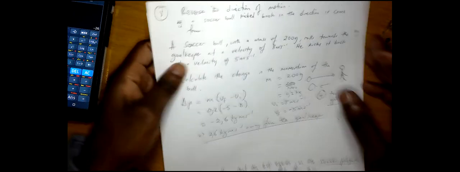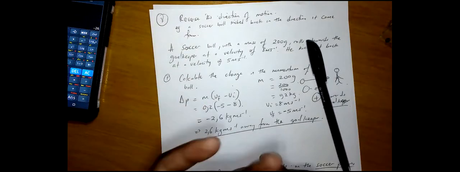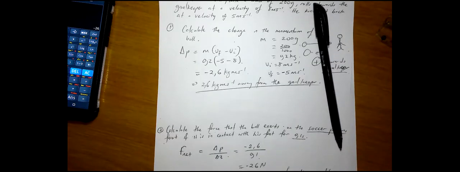So when you're dealing with momentum, first of all, remember this is the end of our lesson. In our next chapter, we'll be talking about impulse and conservation of momentum.